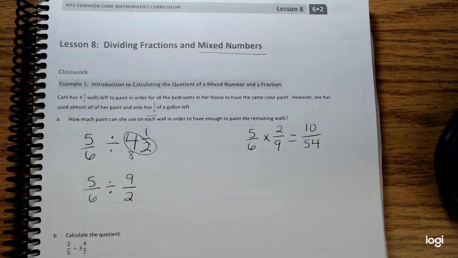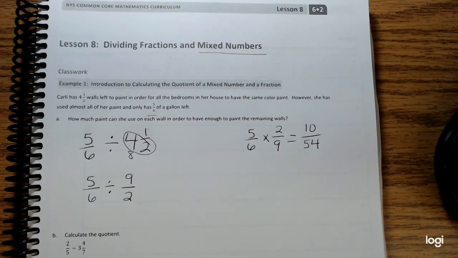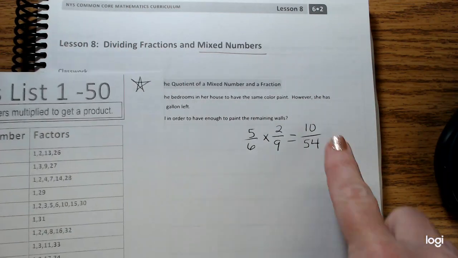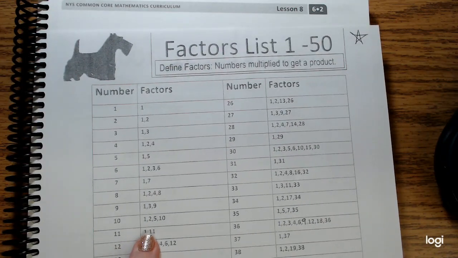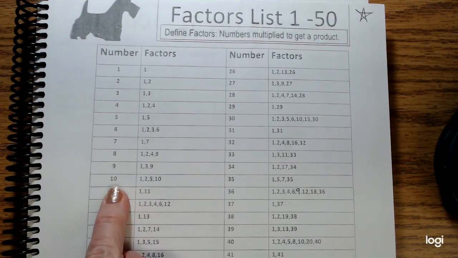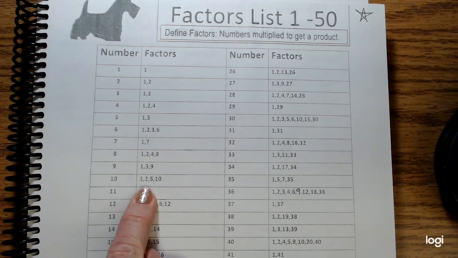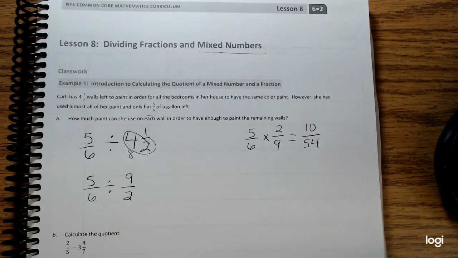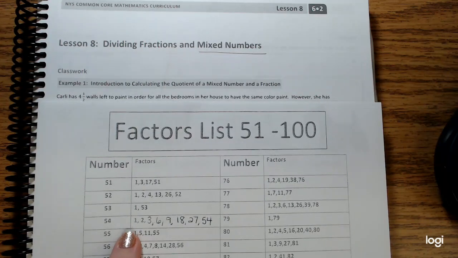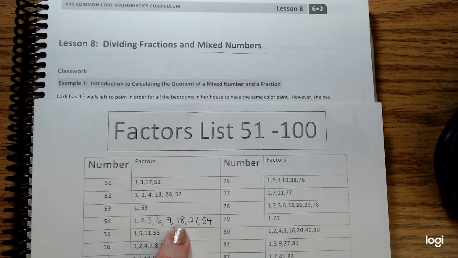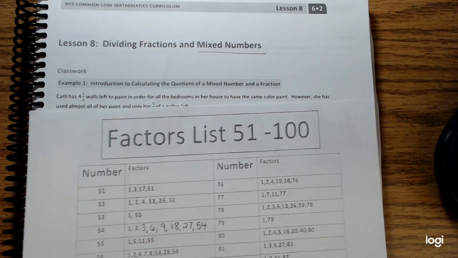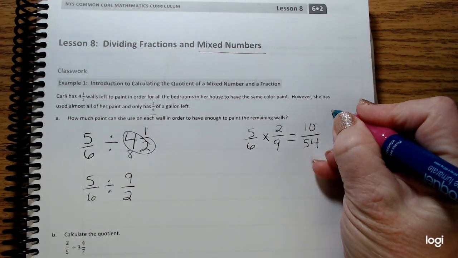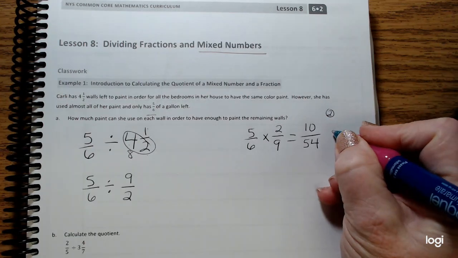Now we need to look at our answer and see if we can reduce it. If you have a factor sheet, you can look here and find 10 and 54. Some of you already know your factors. The factors for 10 are 1, 2, 5, and 10. For 54, I have 1, 2, 3, 6, 9, 18, 27, 54. So the only factor they have in common is a 2. I like to write the 2 right here to help me remember what the factor was.